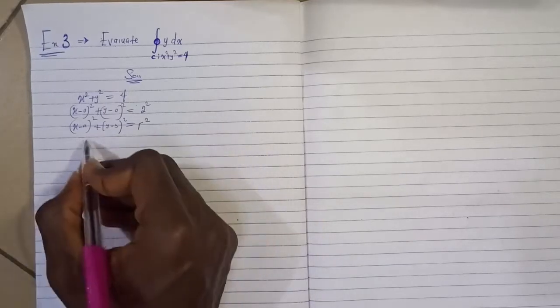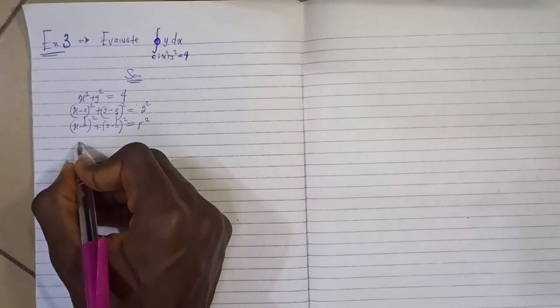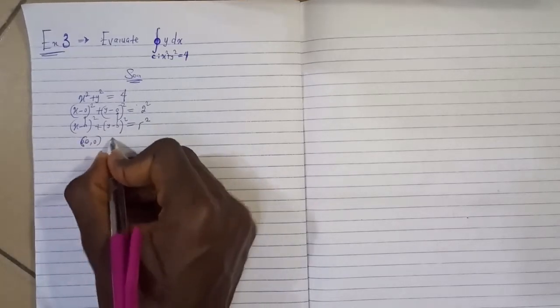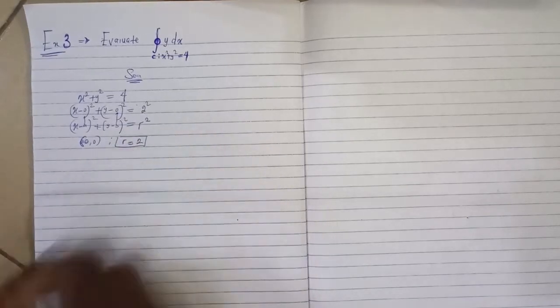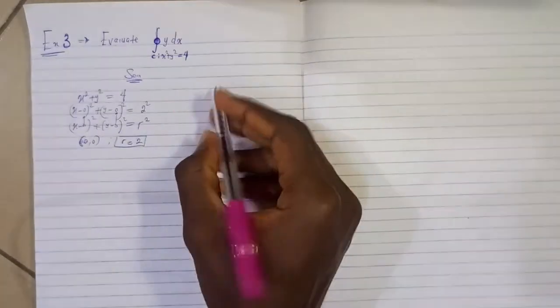After this, we can easily say that a and b are the center. So that means the center is at 0, 0, and it has a radius of what? This has a radius of 2. So the radius is 2. How can you easily draft this out? It is clearly seen in this format.